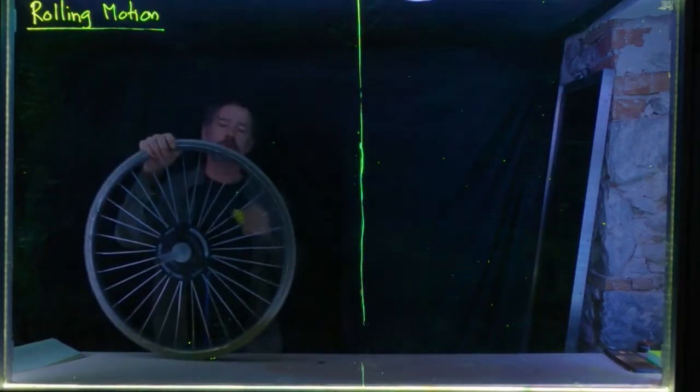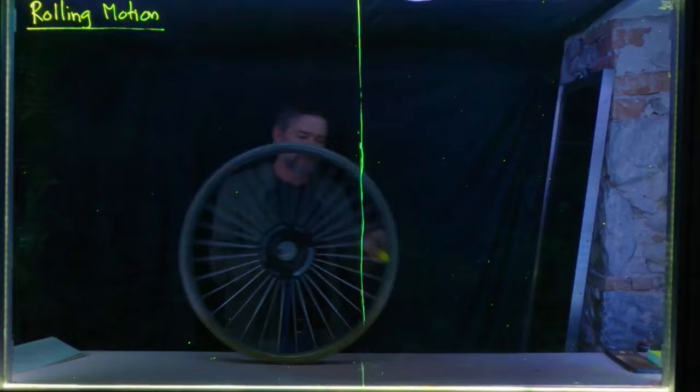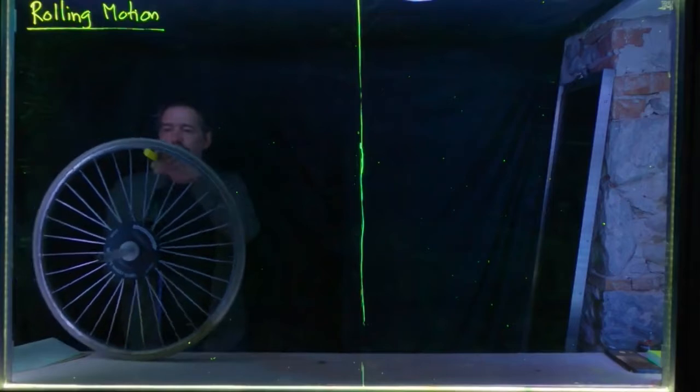Okay, so to see that more clearly, I want you to notice that any point on the rim of the wheel, say this point over here, when the wheel rolls, it undergoes complicated motion. Okay, just watch it. But the important thing to understand is that when this point becomes the point of contact, it is momentarily at rest.